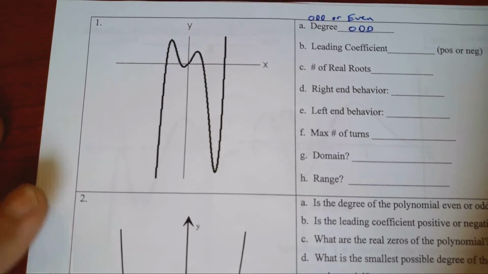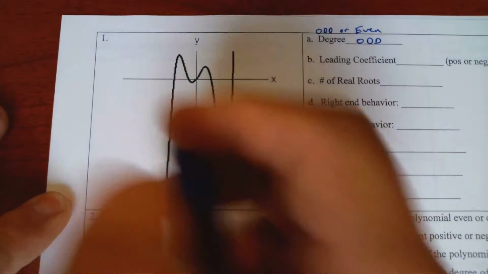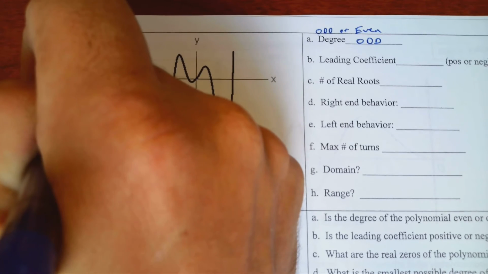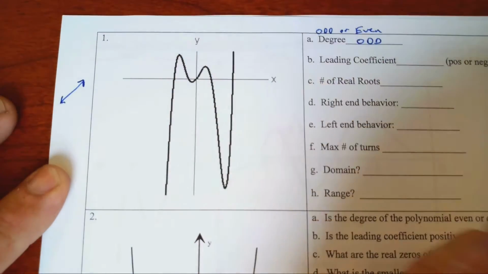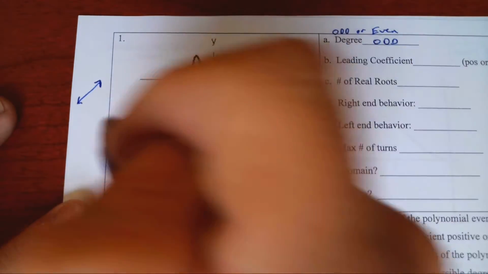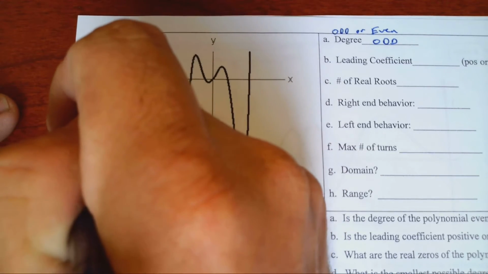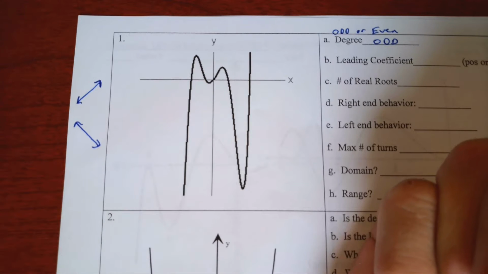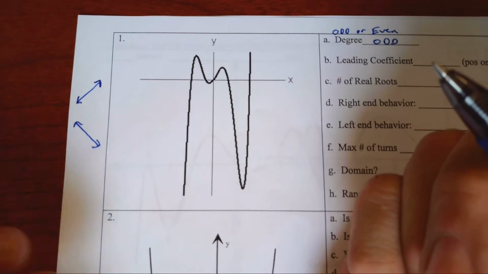But with odd, and this is something I think I said before, I'll repeat it if I didn't: when you think of a line, lines are first degree polynomials, so they're odd polynomials. So you can think of it in terms of a line, and the slope of the line is the leading coefficient. Whatever the slope is, that's the leading coefficient in a linear, slope-intercept equation.